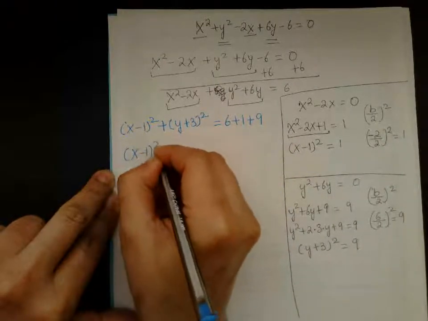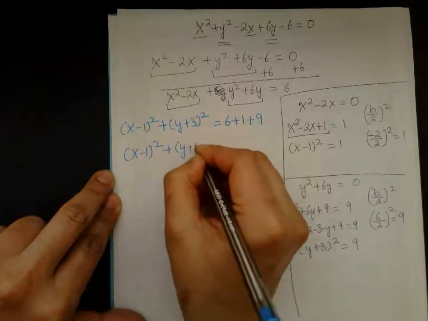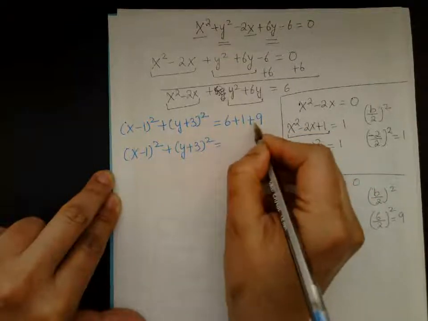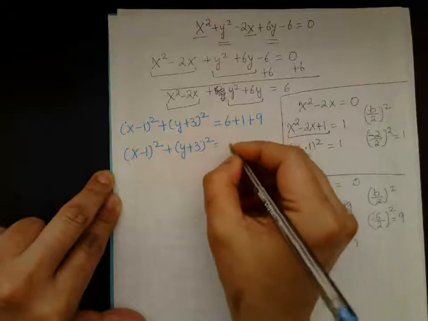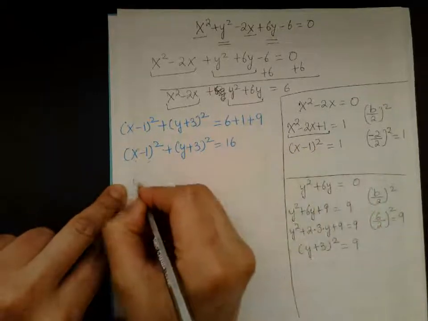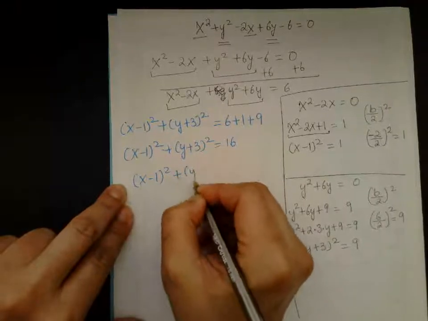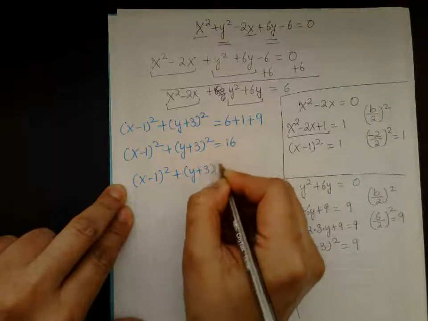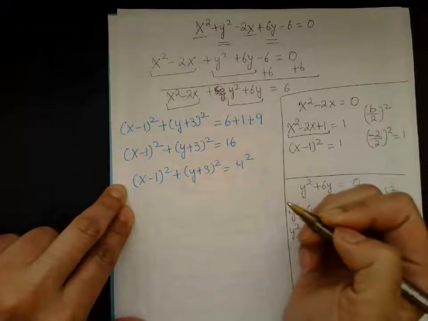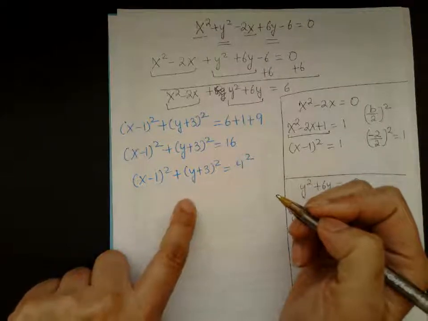x minus 1 squared plus y plus 3 squared. If you add everything, 9 plus 1 is 10, 10 plus 6 is 16. I can rewrite this equation like this: 16 is nothing but 4 squared. So is this in the standard form of the equation of a circle? Yes.